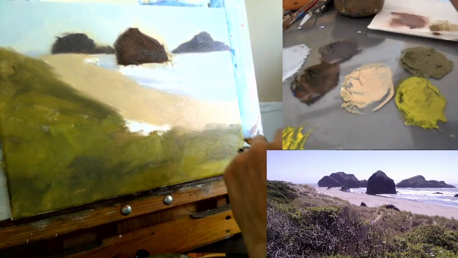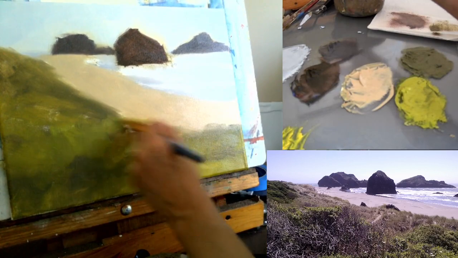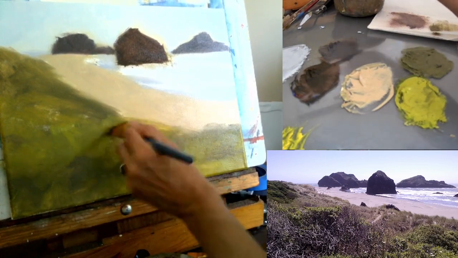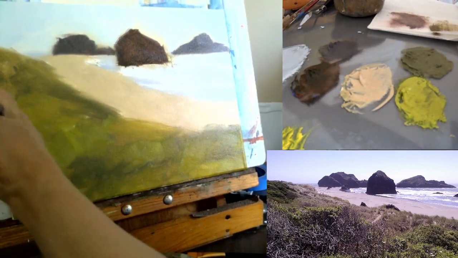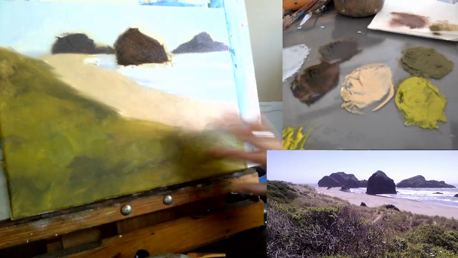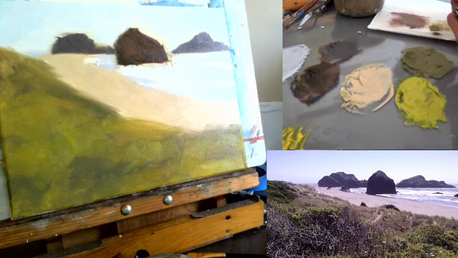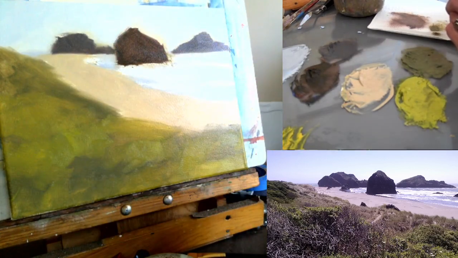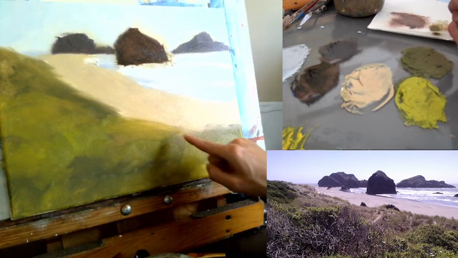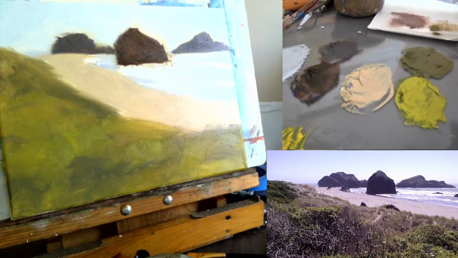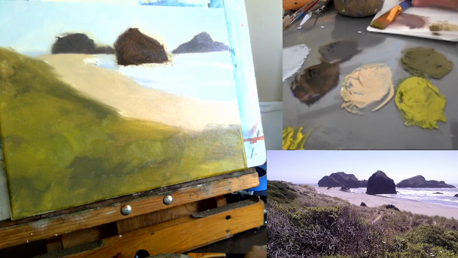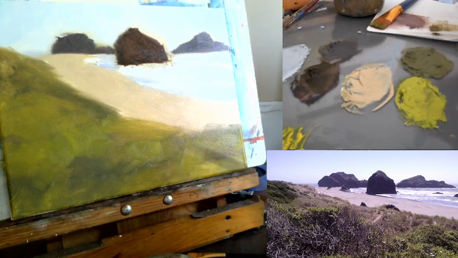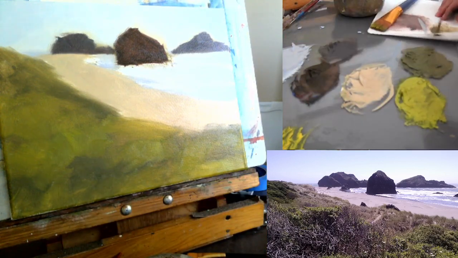Okay, there are a few more different kinds of colors in this area that can help to make it all work together. Notice how some of these bushes, they're a bit more red. It's green, but it's a little bit more red.